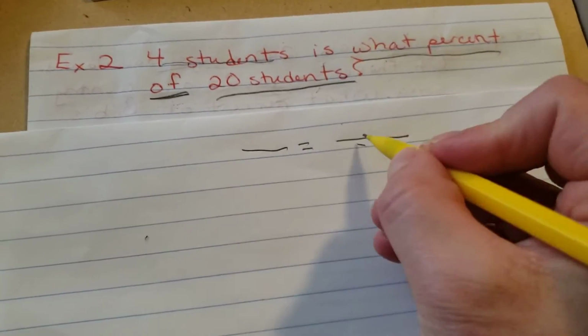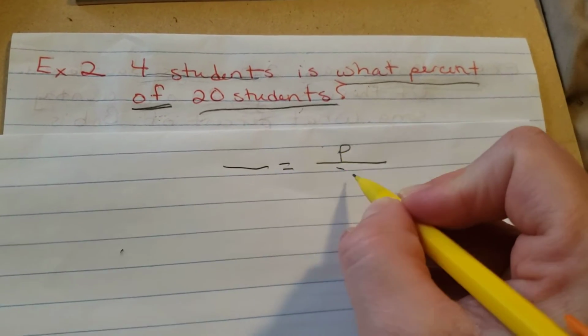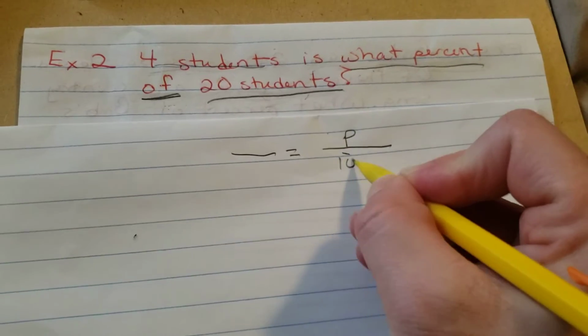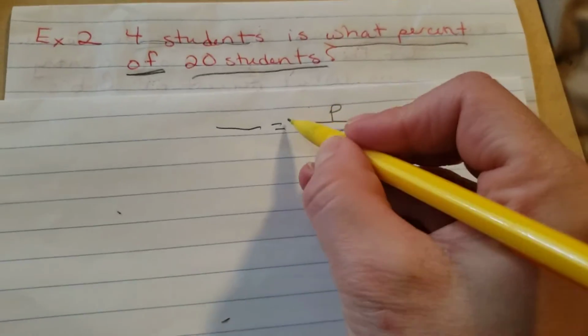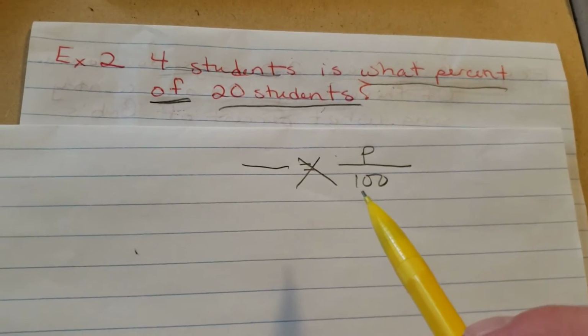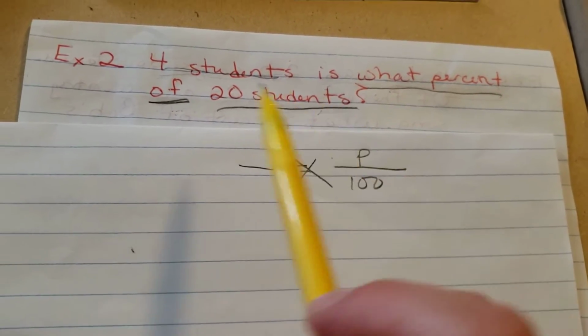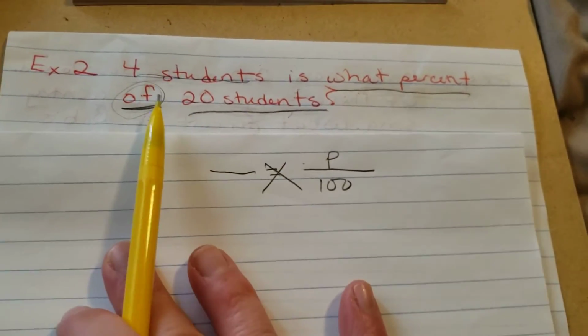So I'm going to pick a variable. In this particular case, I'm going to pick P since it's the percent I don't know. And since it's the percent, all percents are out of 100. Now, we know in our proportion, eventually we're going to cross multiply. And to help us figure out where to put the 4 and the 20, we need to look for any keywords here. And the keyword of is here again, our magic word.